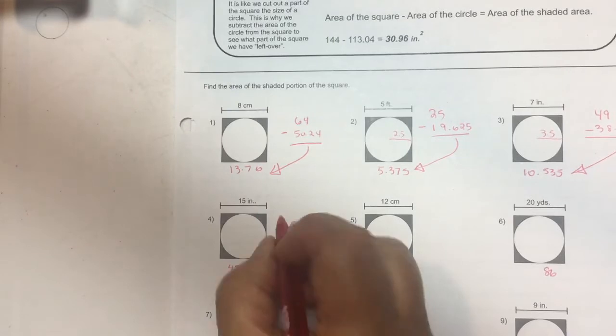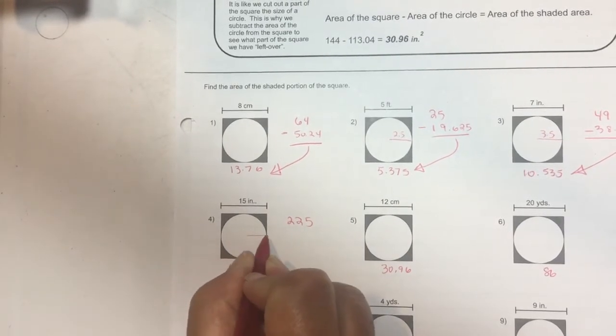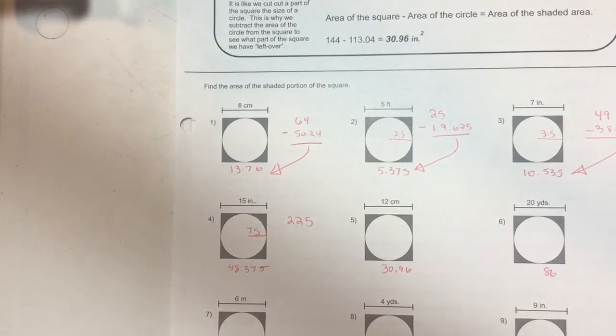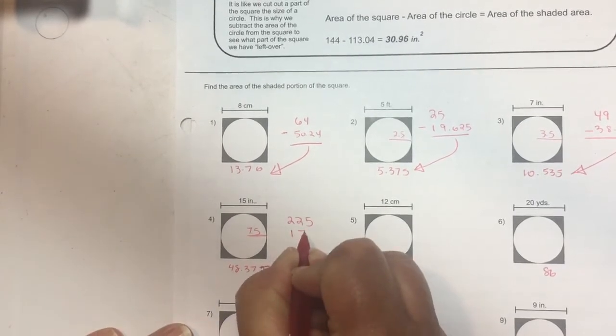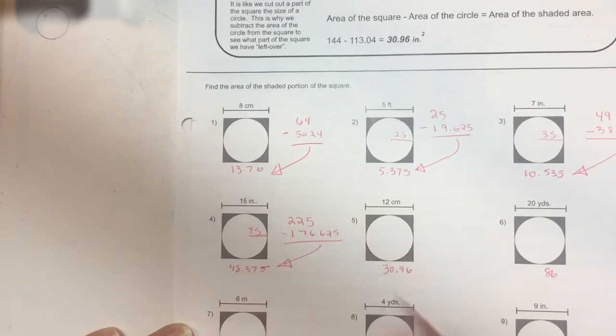Number 4, 15 times 15 is 225. Think about the radius. 15 divided by 2 would make that 7.5. So 3.14 times 7.5 squared is 176.625. Subtract for the shaded area.